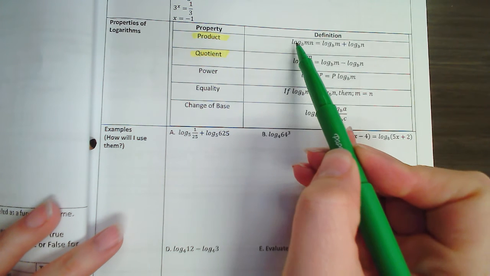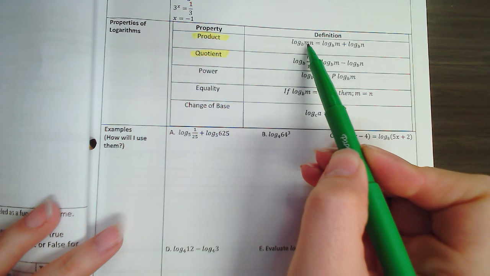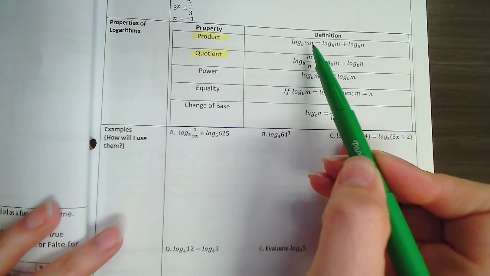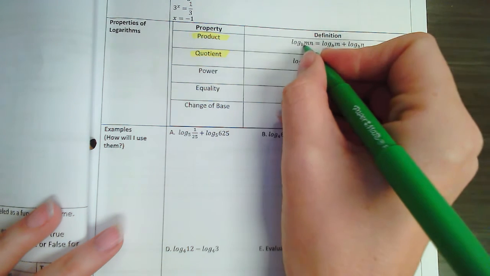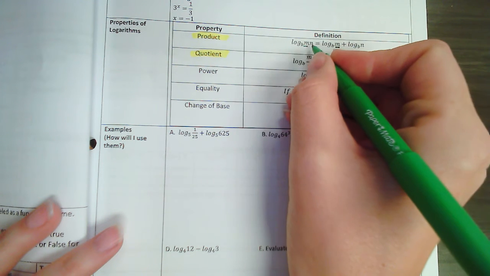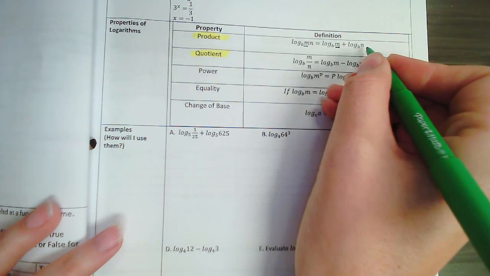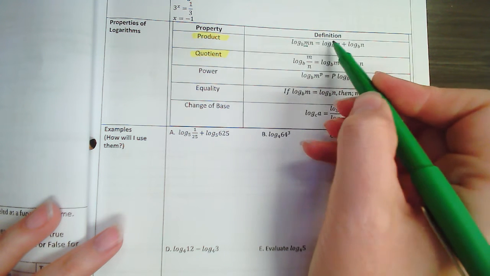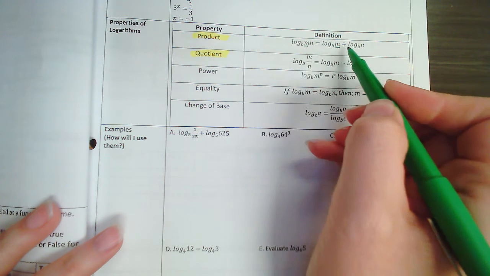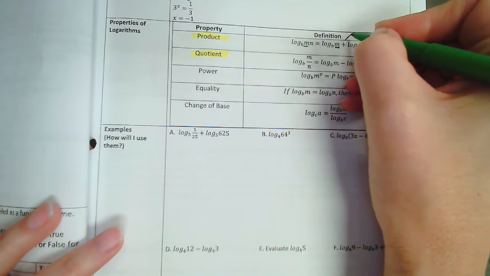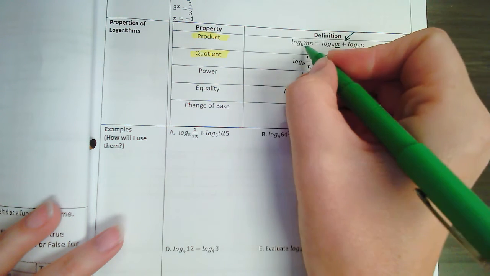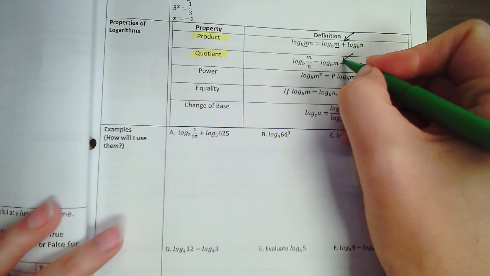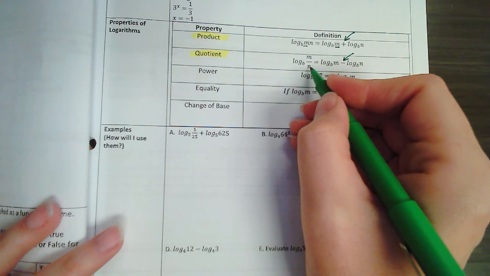What it's saying is if you have a single log with 2 things being multiplied together, you can expand it into them being separate. So notice that you have an m here and an m here, and then you have your n on the second part. What we're going to be using is mainly the reverse, where we take something that has 2 and we put them together. So anytime you see the addition sign, it will be changing into multiplication, okay? Anytime you see the subtraction sign, then it's going to be moving into division.